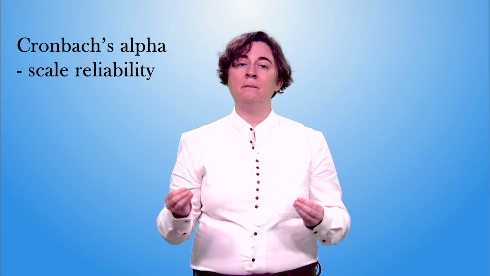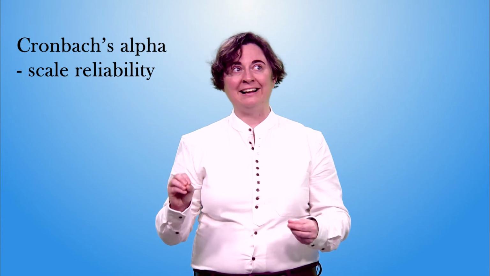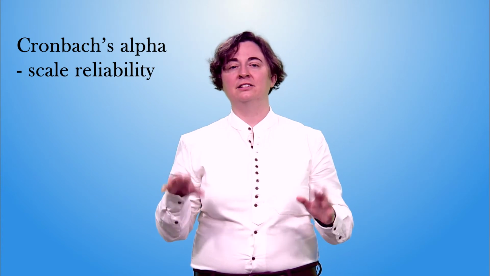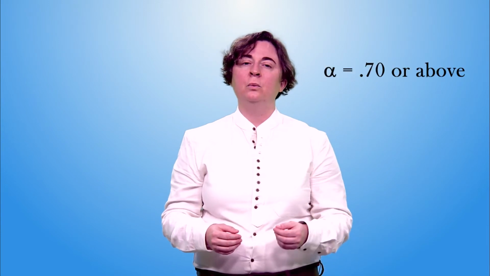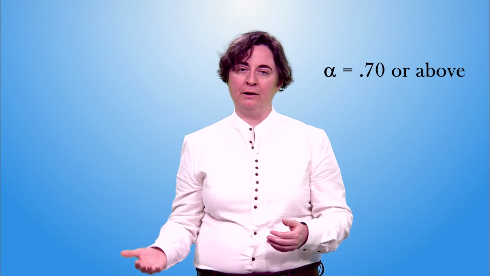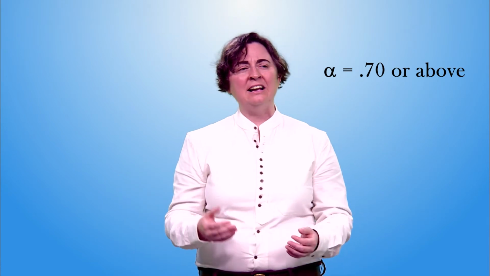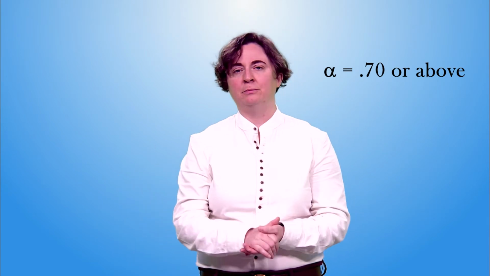The next number we need to consider is something called Cronbach's alpha. This is the number that tells you how reliable your scale is. We are shooting for a 0.70 or above. Anything below that, and reliability gets a little bit questionable. If we do not have a reliable scale based on the calculations, then how can we say confidently that what we have uncovered in our study is reliable information?